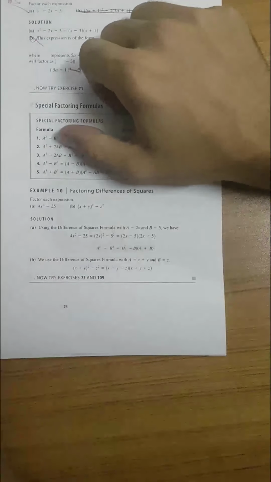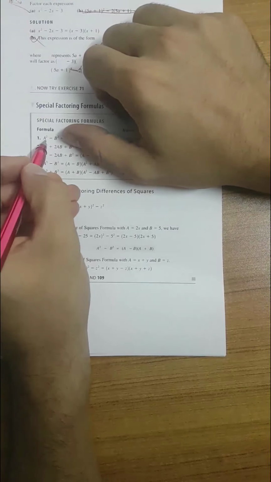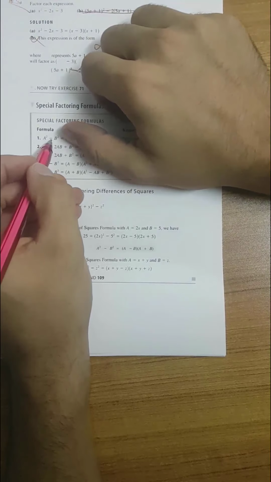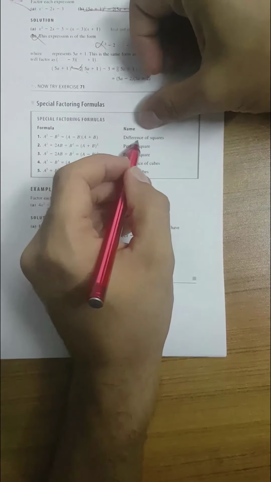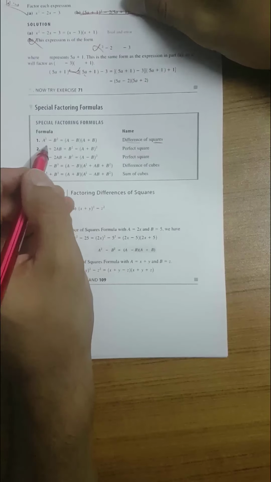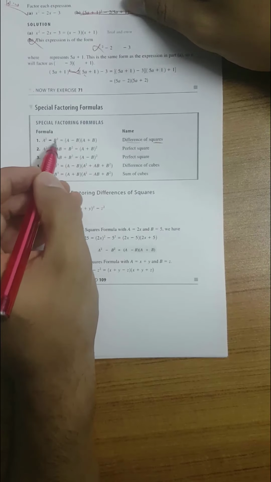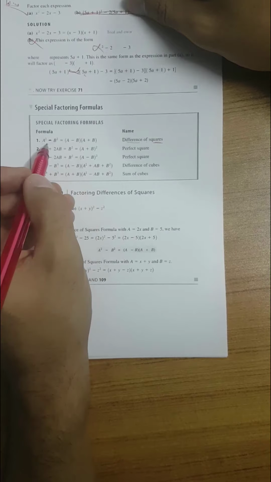So this is where if we have two things, both of them square, we say difference between two squares, or difference of squares.